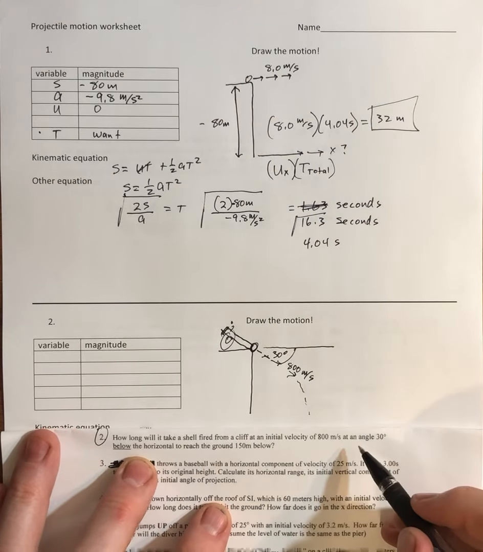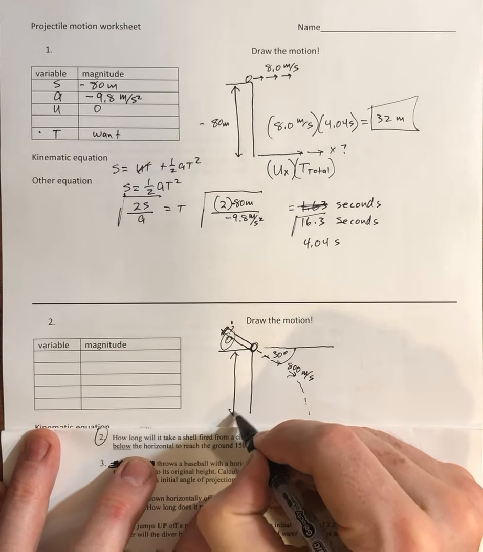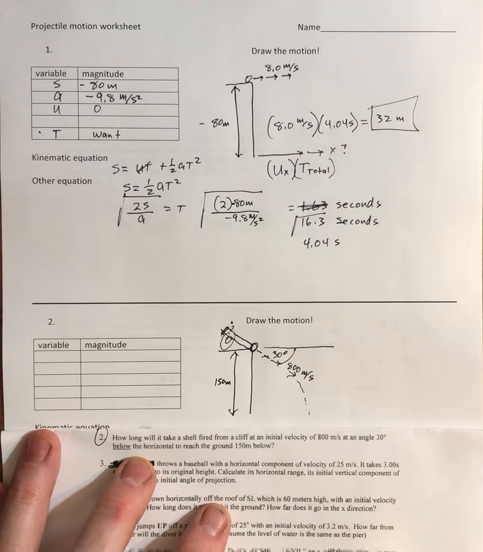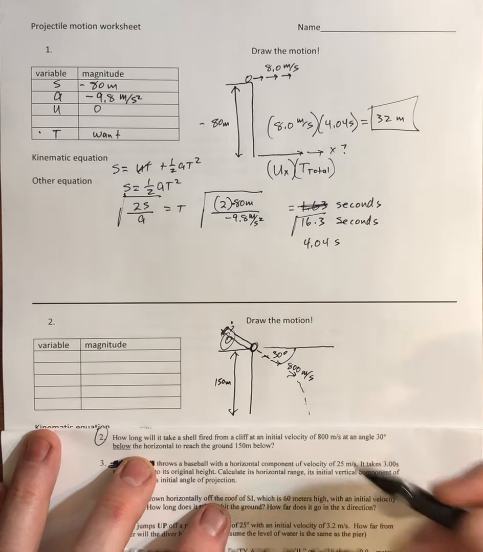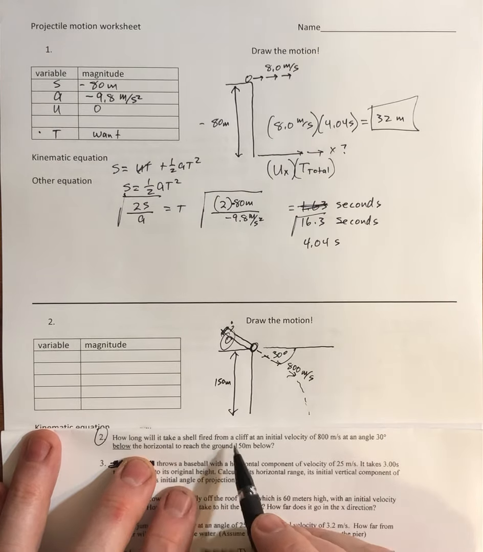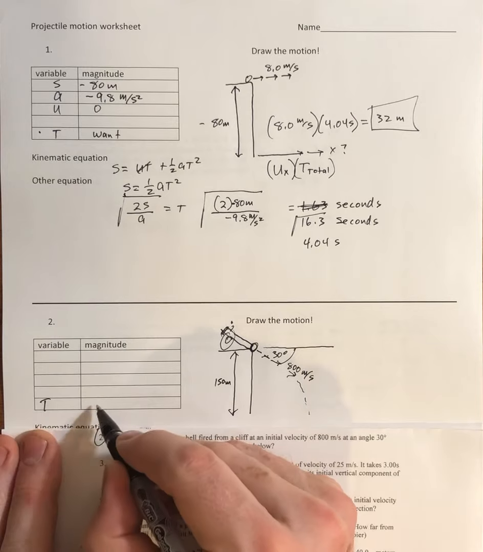And what else do we have? The ground is 150 meters below. So there's tons of information here. This should hopefully be a fairly simple problem to do. And so let's see what we have here. How long will it take? So how long tells me right away that t is what I want.